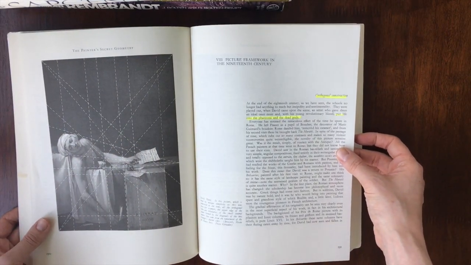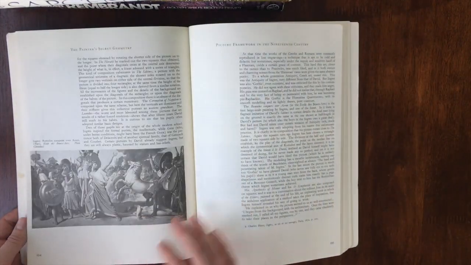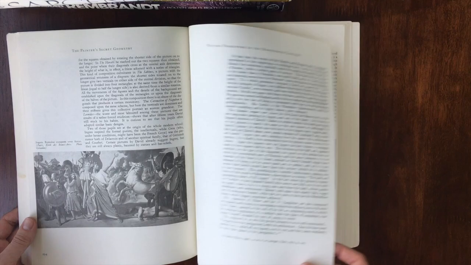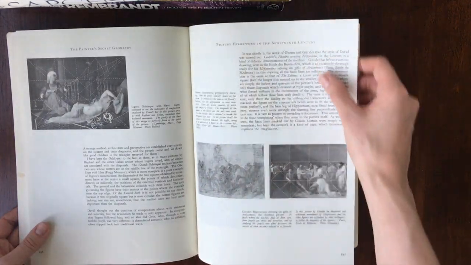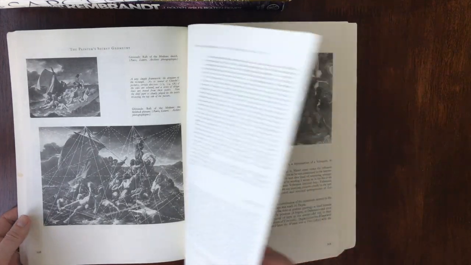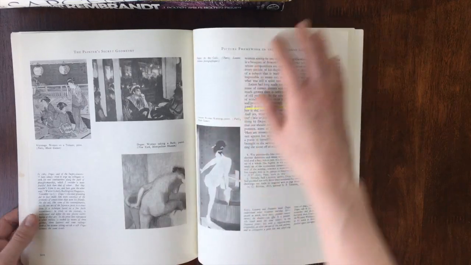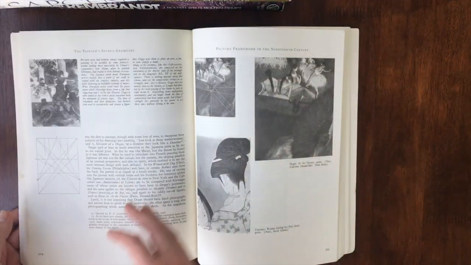Picture framework in the 19th century. So this is getting even more simplified. So all these different theories with composition, like with using mysticism, isn't used as much, and more the compositional lines that the painters are using is more based off instinct rather than these different theories.